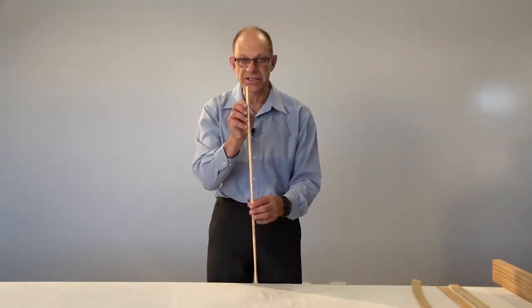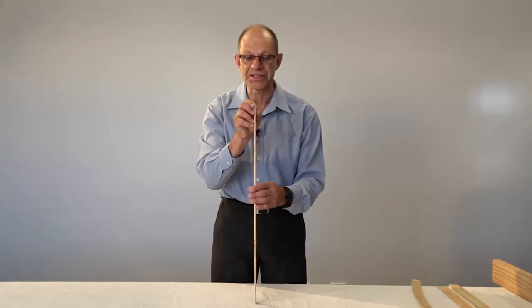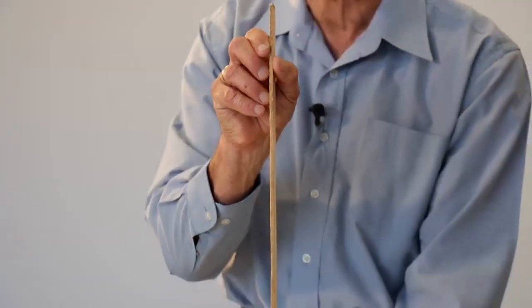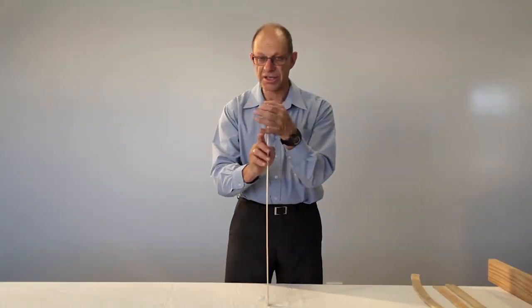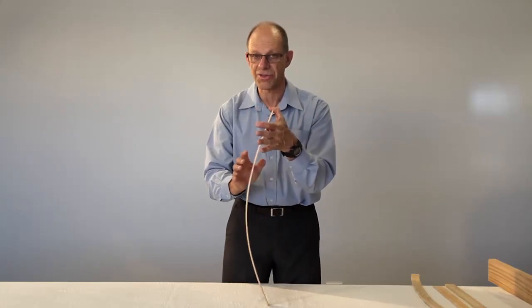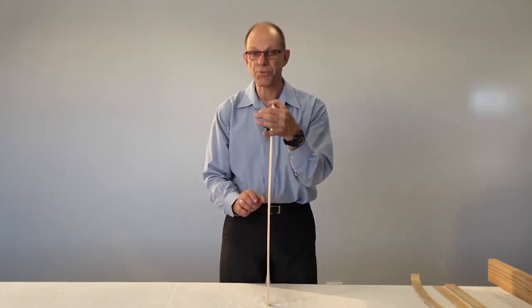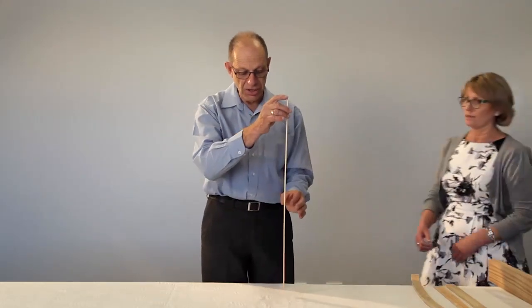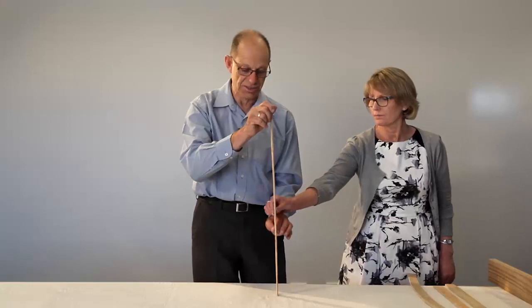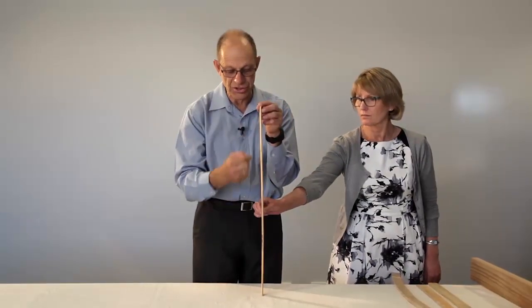Now the slenderness of a compression member is dictated by the length of the member over which it's buckling divided by the breadth of the member. And that gives us the slenderness of the whole member. If we introduce a lateral restraint into the middle of the member, then we can reduce its slenderness, because now what we've done is reduced the length.